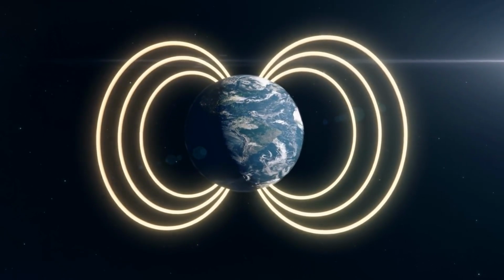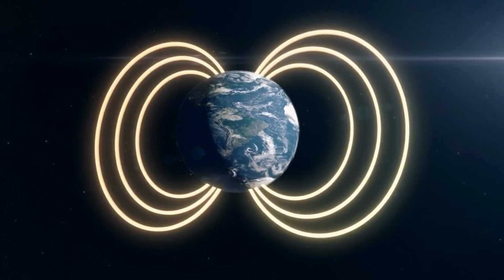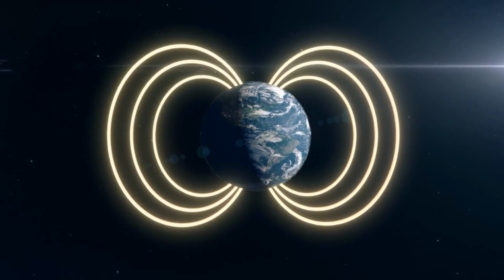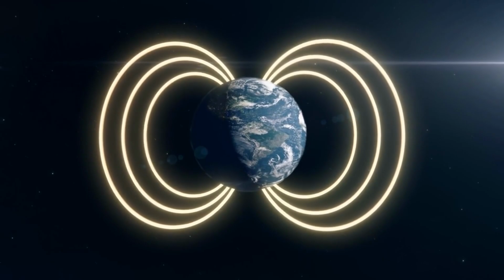As a result of the convection of fluid ferromagnetic substances, the Earth generates a magnetic field, which contributes to a stable atmosphere and favorable conditions for life.